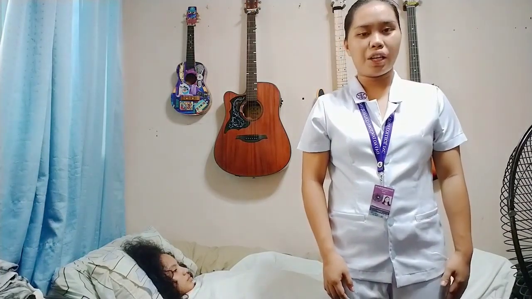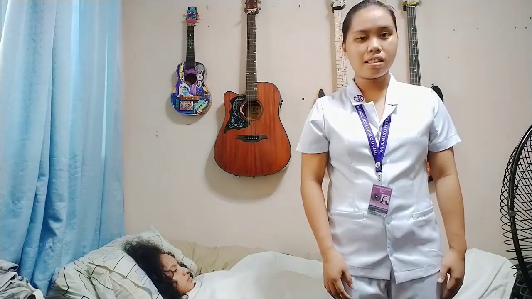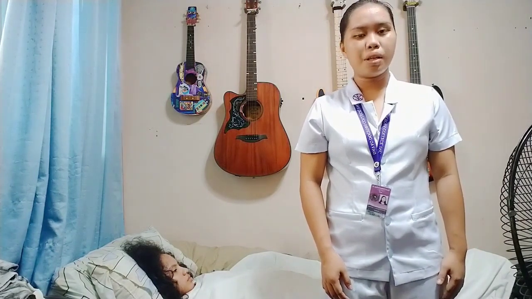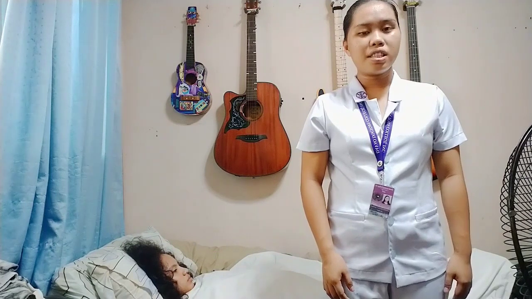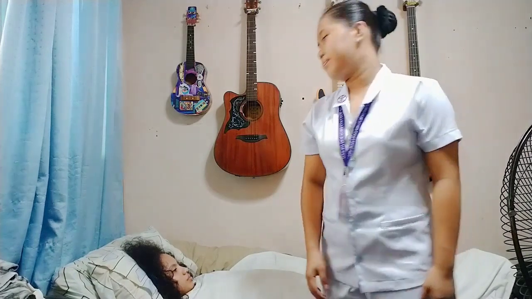Provide privacy to the patient. Close the window and also the door. Fix the curtains. Adjust the room temperature and provide adequate lighting, which I've already done to secure the privacy of my patient. Identify, explain, and also assess the patient.